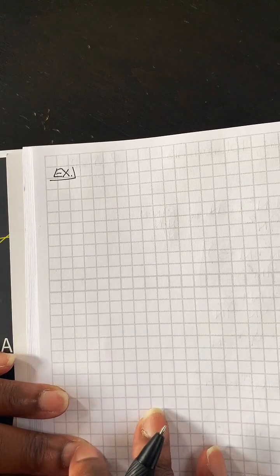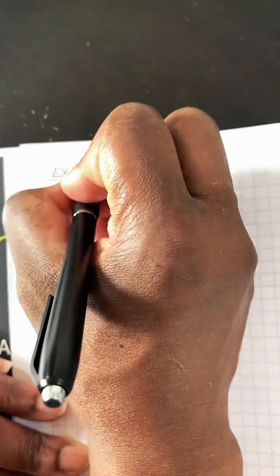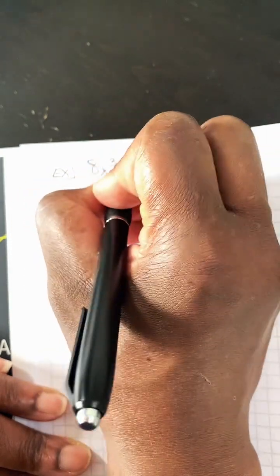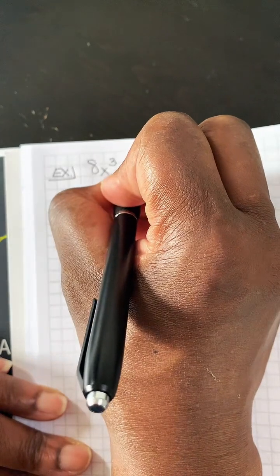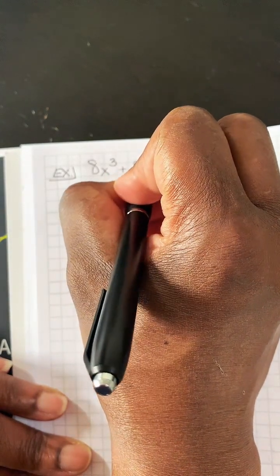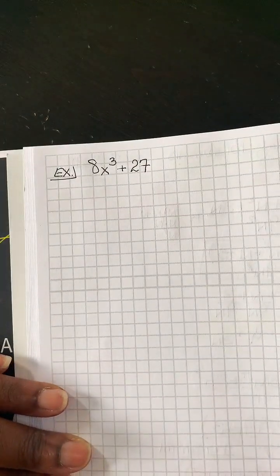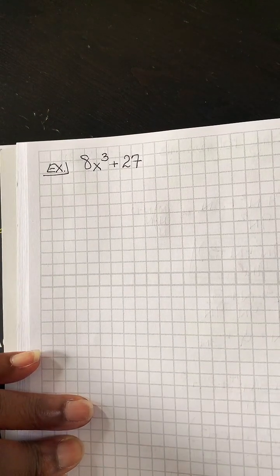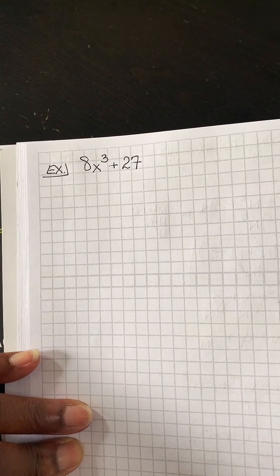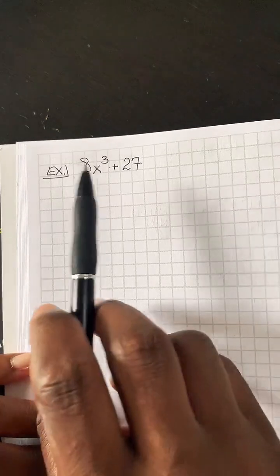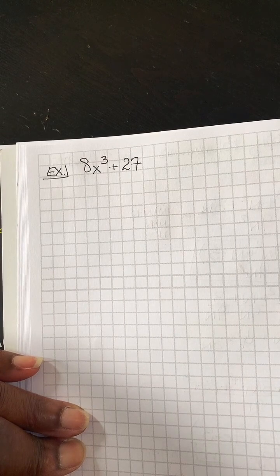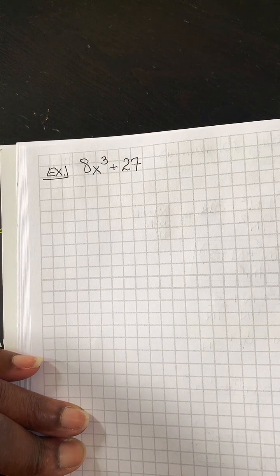All right, perfect. Okay, so now this time we have 8x cubed. Everyone's like, whoa, there's a number in front. I'm like, that's fine. Plus 27. Okay, we are going to do the same exact steps. So let me ask you, are we looking at sum or difference of cubes? Which ones? Put it in the chat. Are we doing sum or difference of cubes?